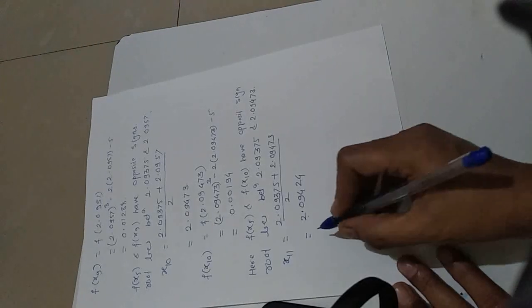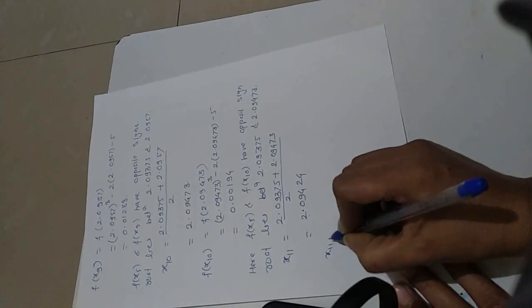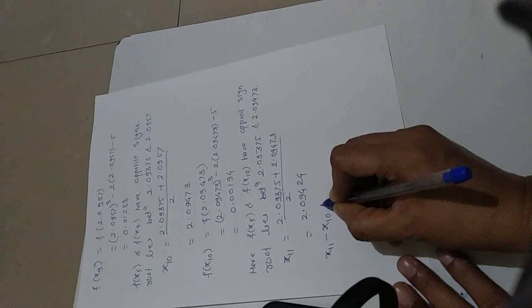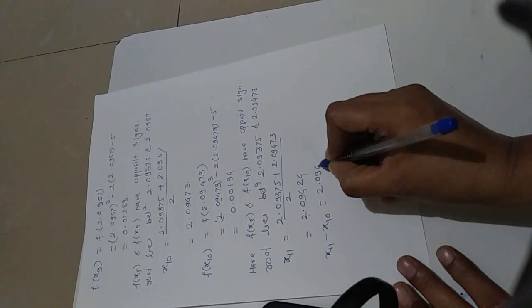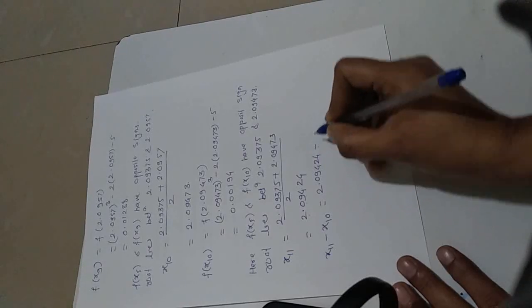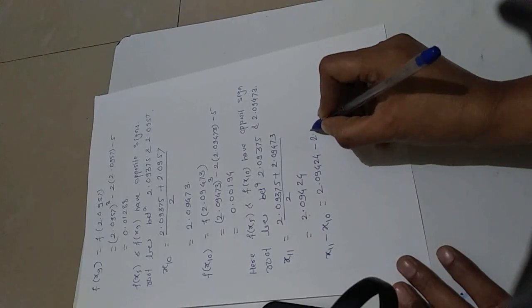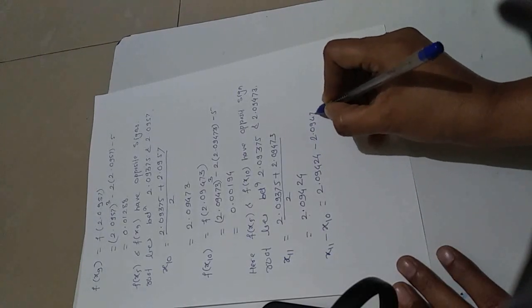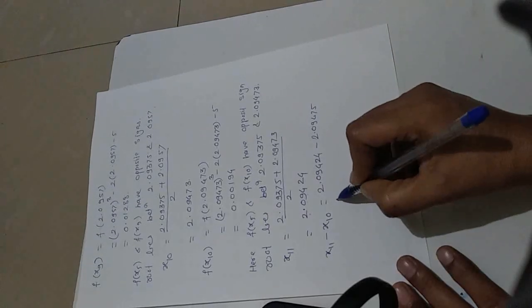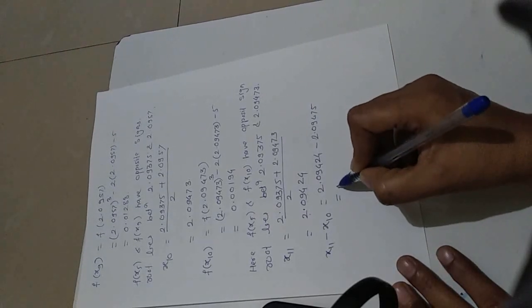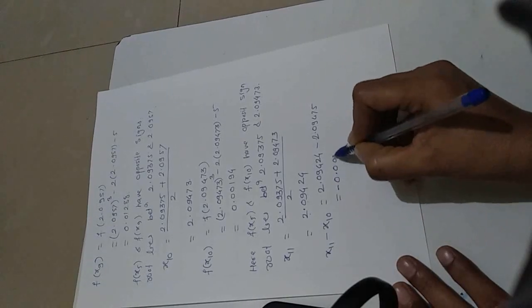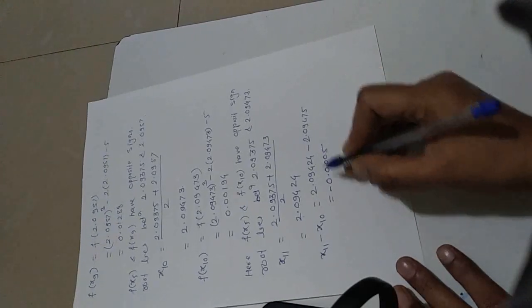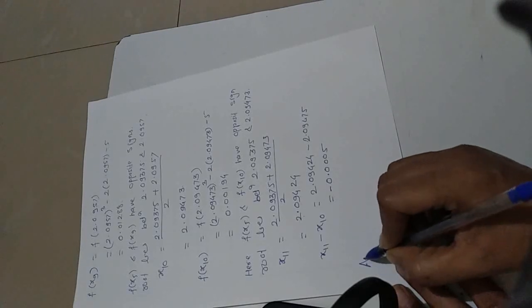Therefore we find x11 minus x10, that is equal to 2.09424 minus 2.09473, and this is equal to minus 0.0005. Then find the percentage error.